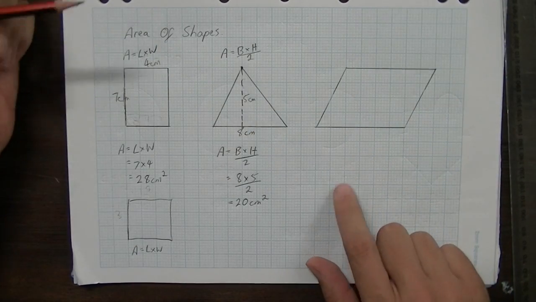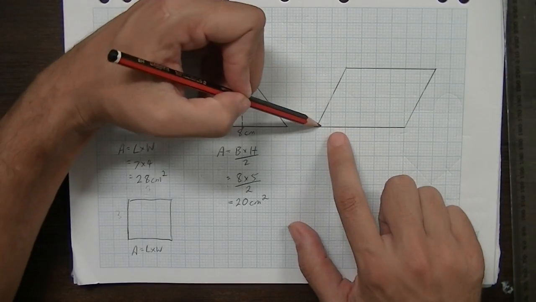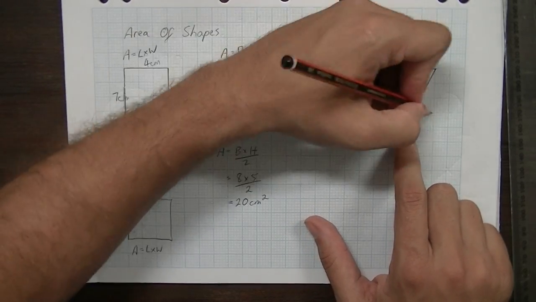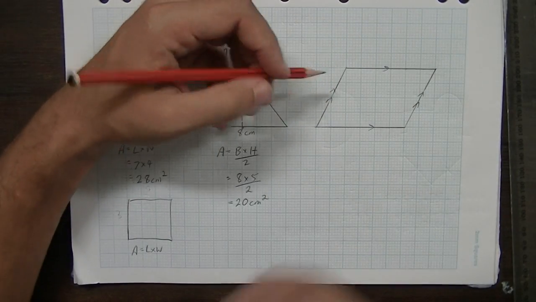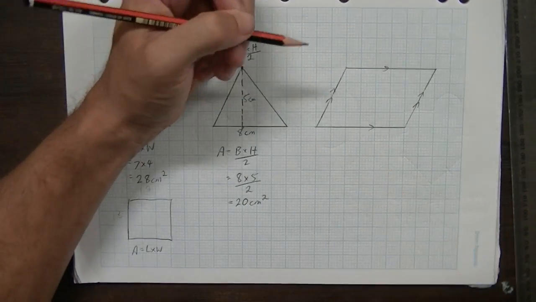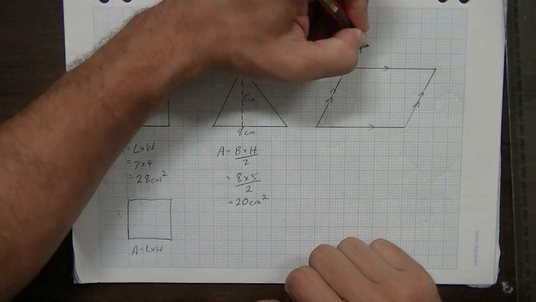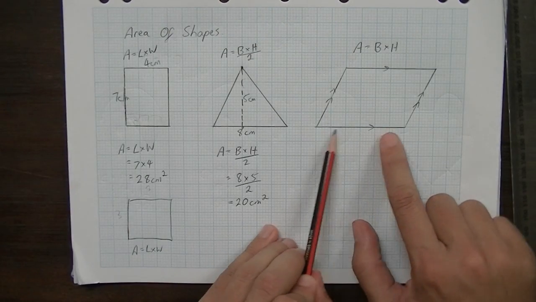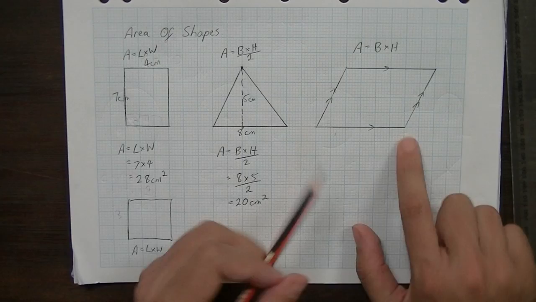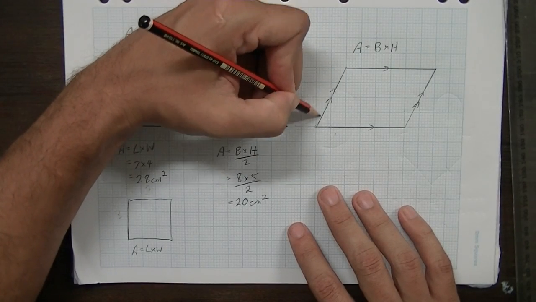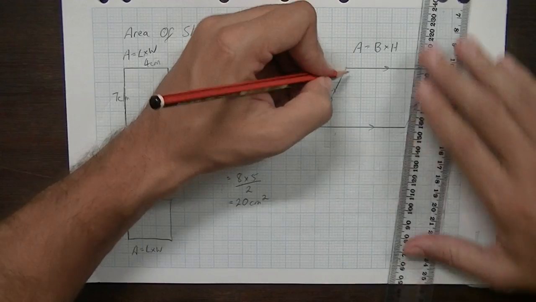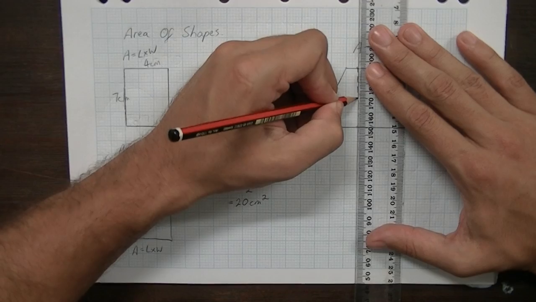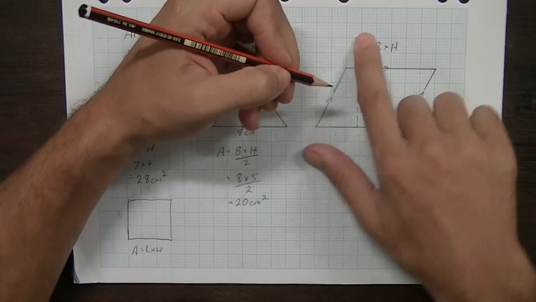Alright, finally we have what's called a parallelogram. These sides are parallel. These sides are parallel. Okay, we need a formula for a parallelogram. It's a very, very simple formula. Area equals base times height, where this is the base, and again the height is not this. It's not that at all. The height is from this point straight down to this point. So the height is that dotted line there.